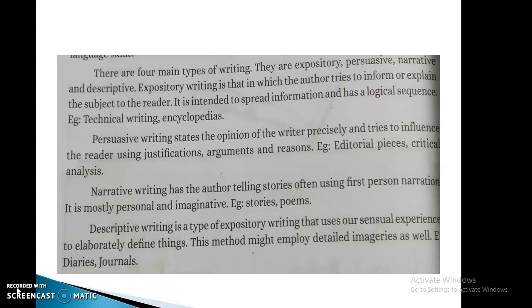Next, that is the last one, is descriptive writing. Descriptive writing is a type of expository writing that uses our sensual experiences to elaborately define things. This method might employ detailed imageries as well. So, descriptive writing is a type of expository writing that uses our sensual experiences. That is, it gives pleasure to our physical senses.